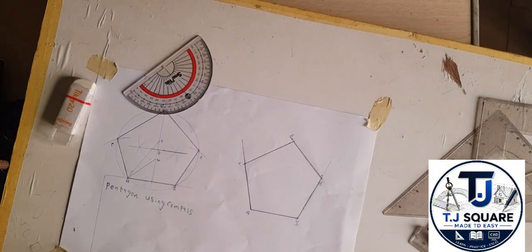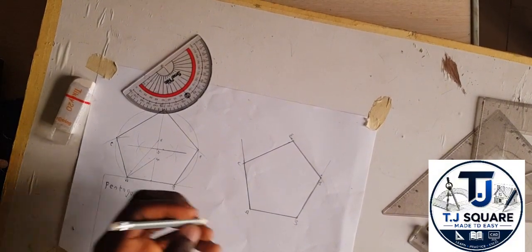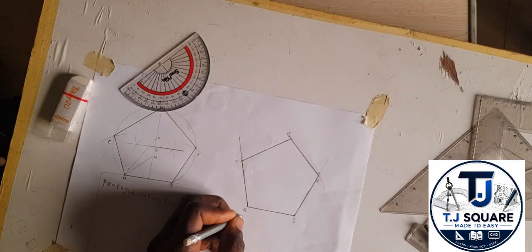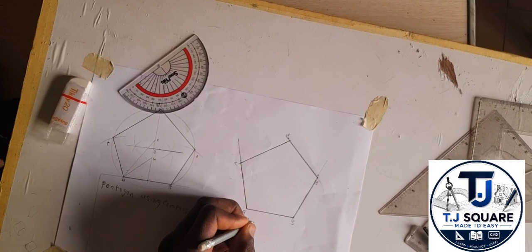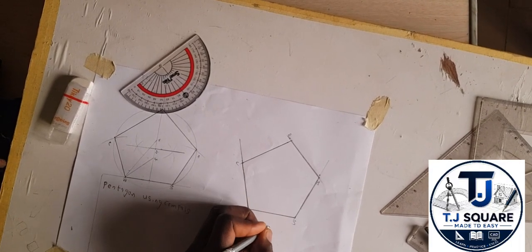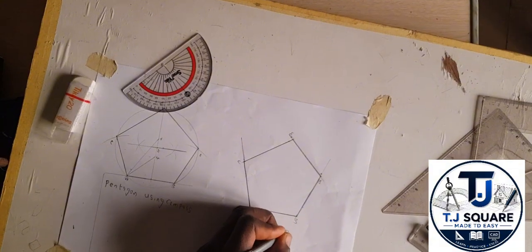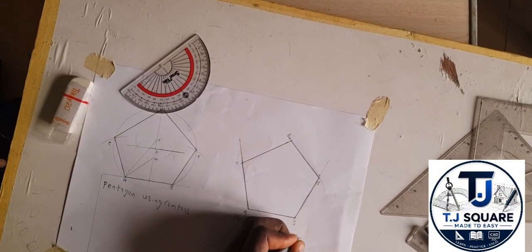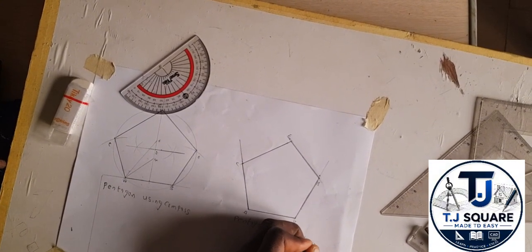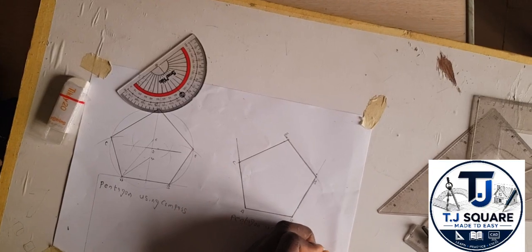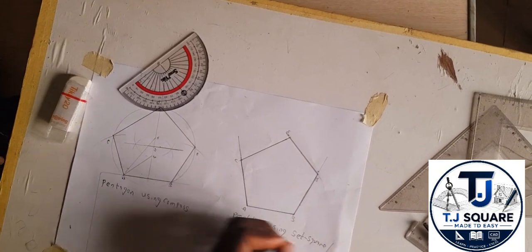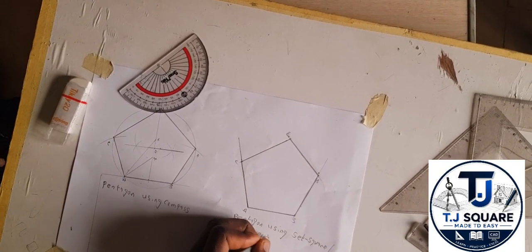So this is also a pentagon, this pentagon using set square, or you say using what? Protractor.